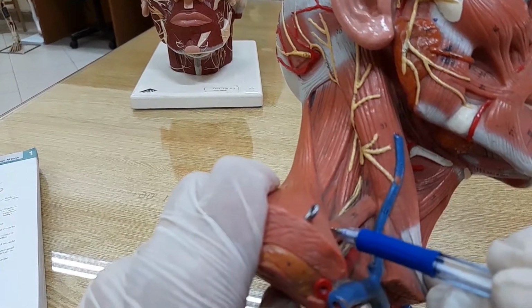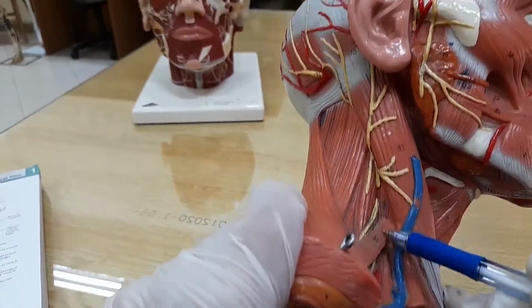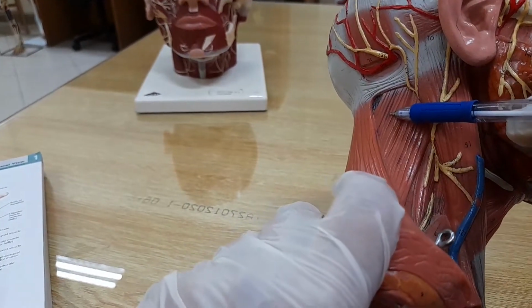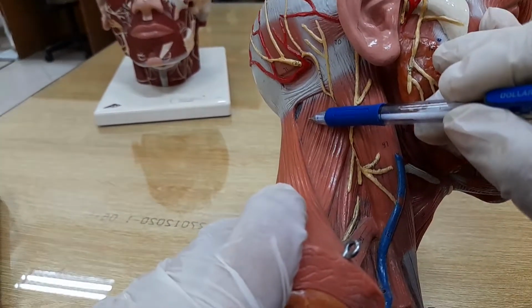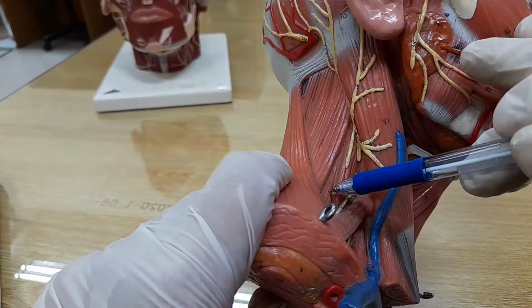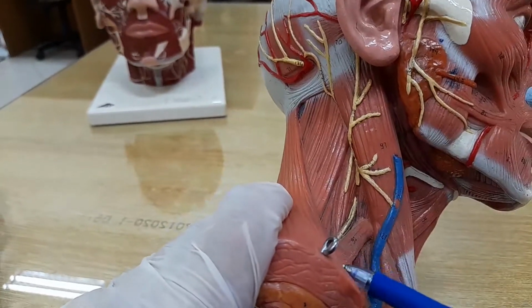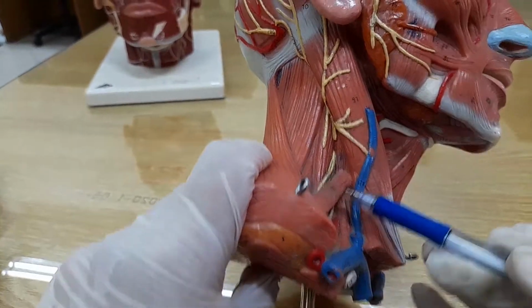Crossing these almost transversely, this is the inferior belly of the omohyoid. Revising them, this is the splenius capitis, then is the levator scapulae, then the posterior, middle and anterior scalene muscles, and crossing them is the omohyoid.